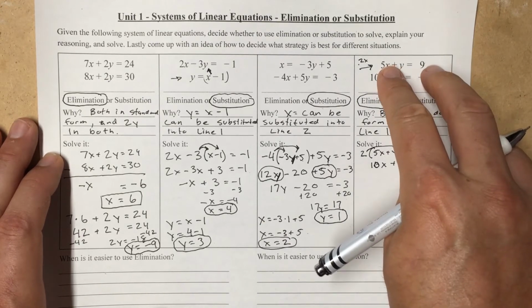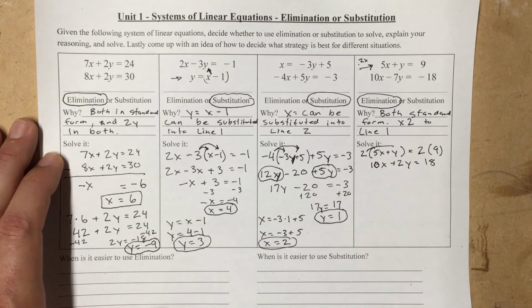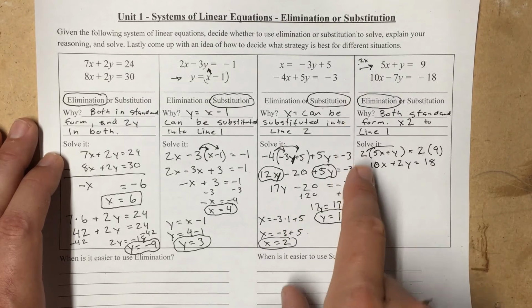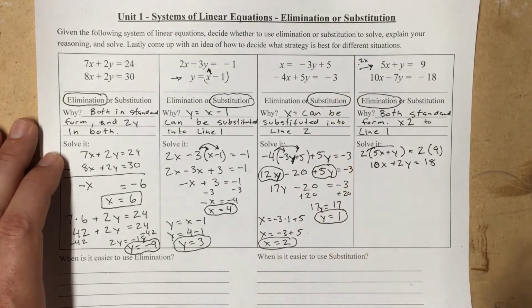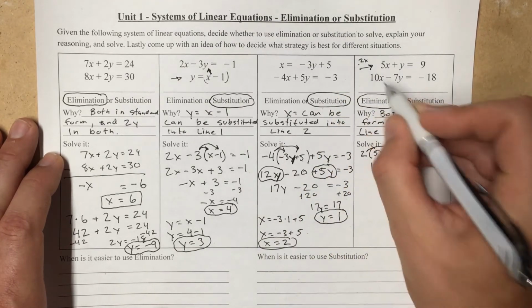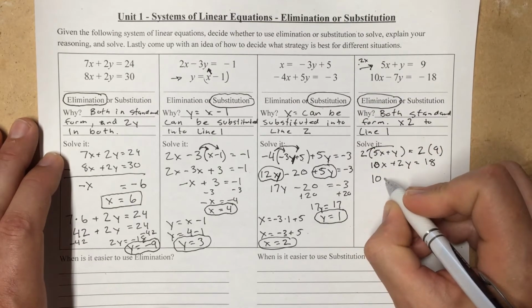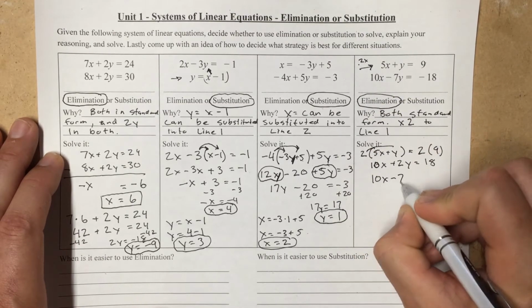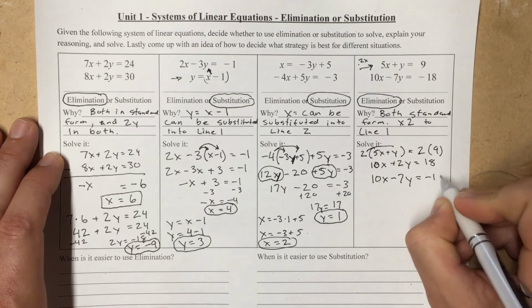Basically, I'm just doubling everything in this equation, and it still makes everything true. But what it did for me is now I have 10x in both equations, okay? So now I'm going to rewrite line 2 underneath that, my new line 1: 10x minus 7y equals negative 18.